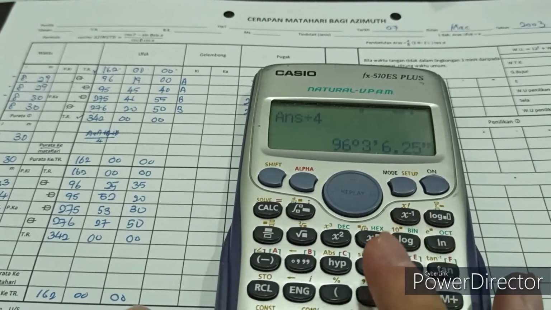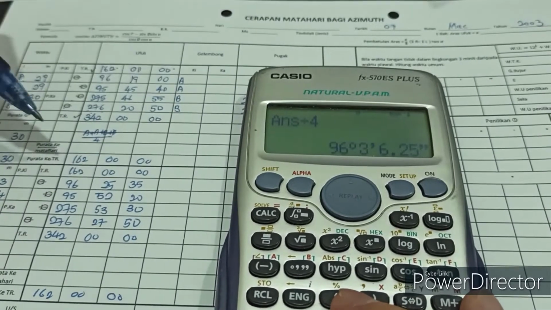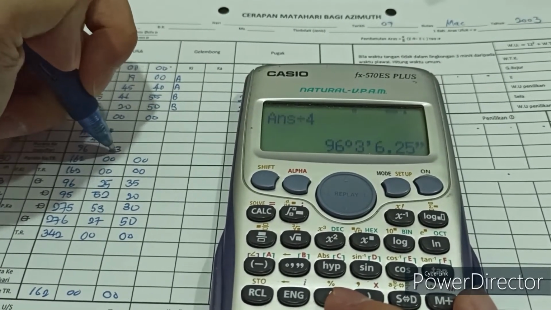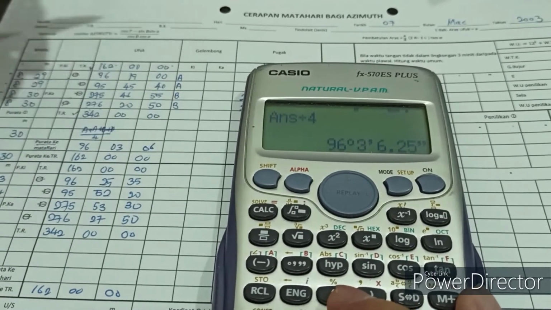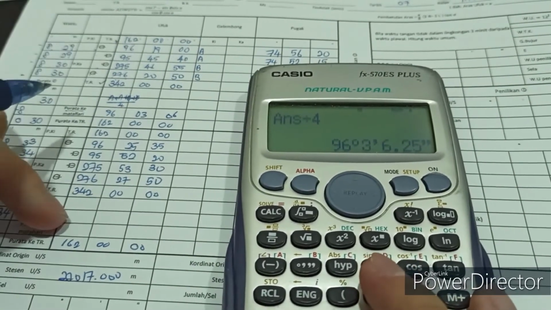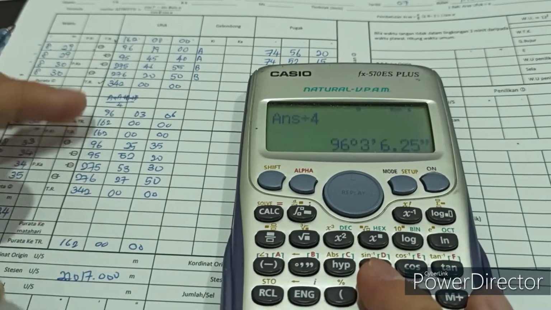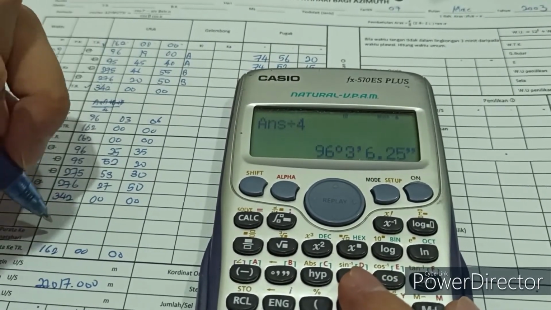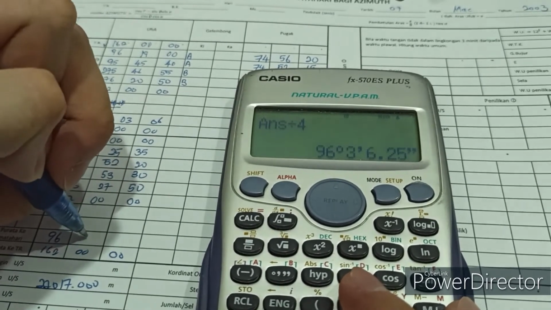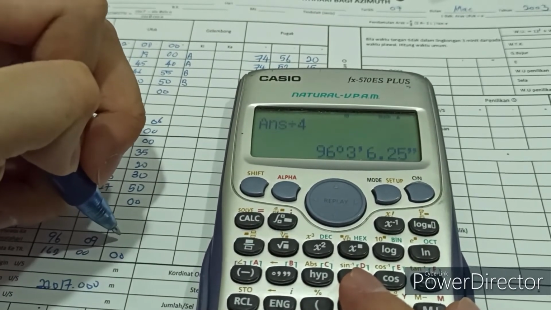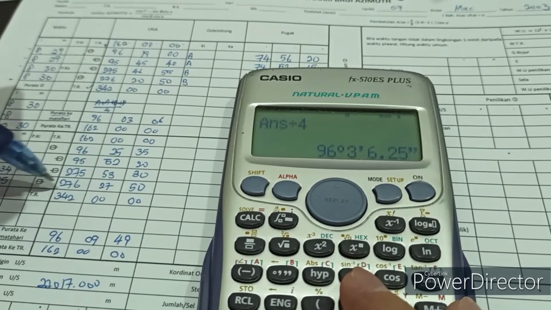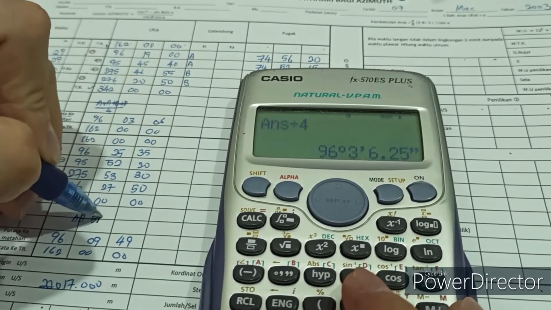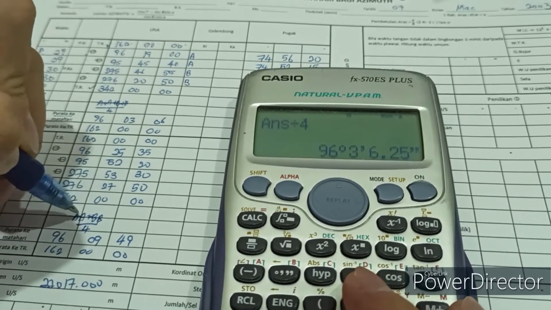Okay, so this is the mean of the bearing to the sun. So we write it down. Same also for the set 2 observation data. After we calculate with A, B divided by 4, we will get a value of 96, 09, 49.